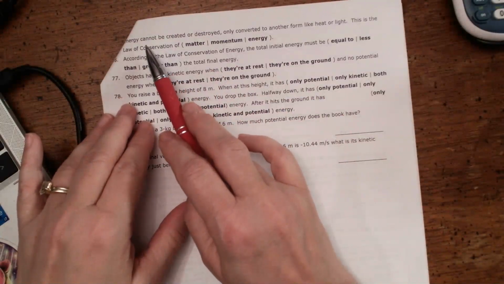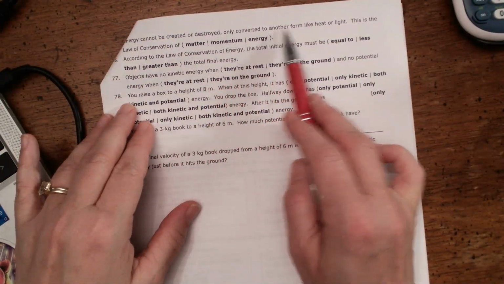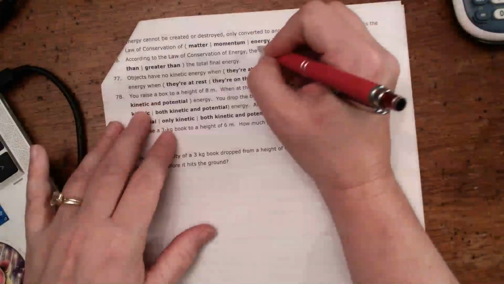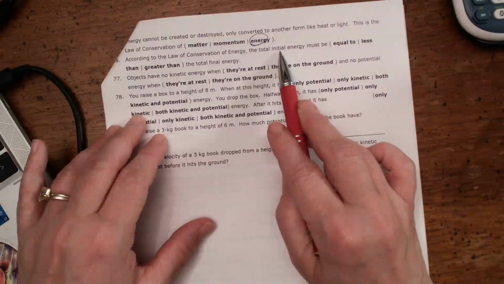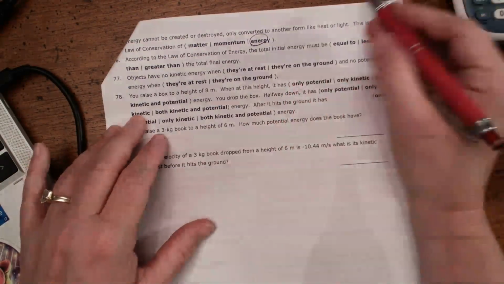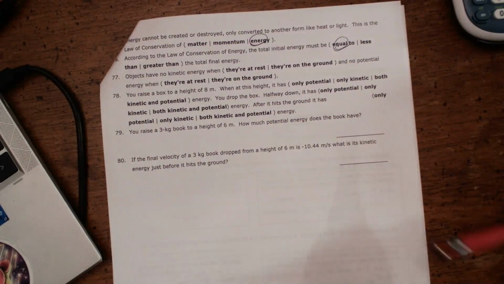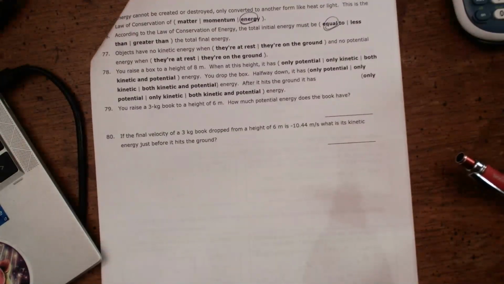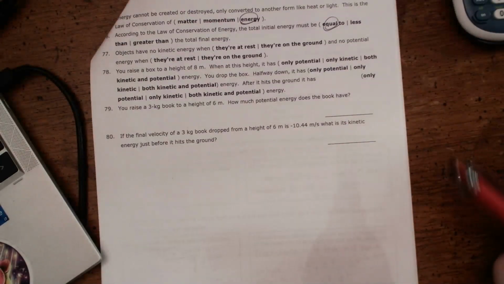Conservation of energy: energy cannot be created or destroyed, only converted or transformed. That's the law of conservation of energy. So that means our total initial energy has to be equal to our total final energy. We looked at that a lot when we did things like the roller coasters. We use that total energy to help us figure out the kinetic and the potential.